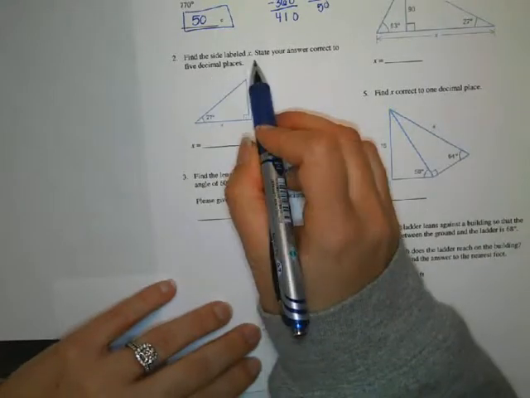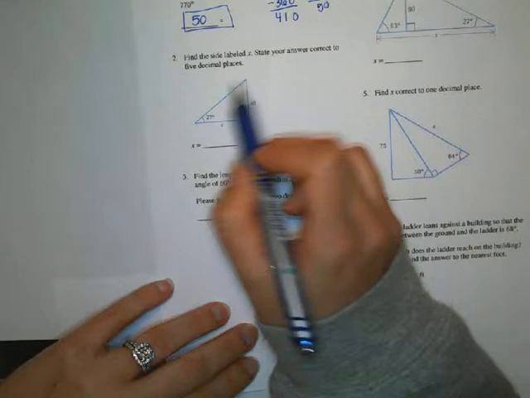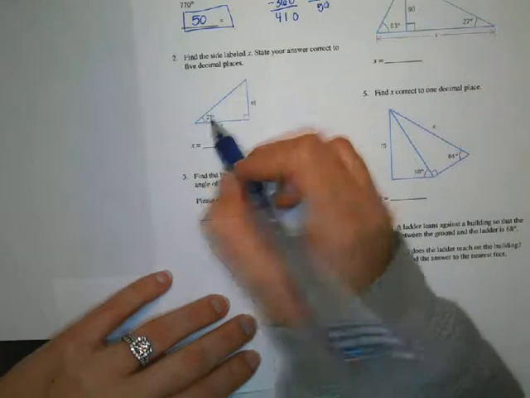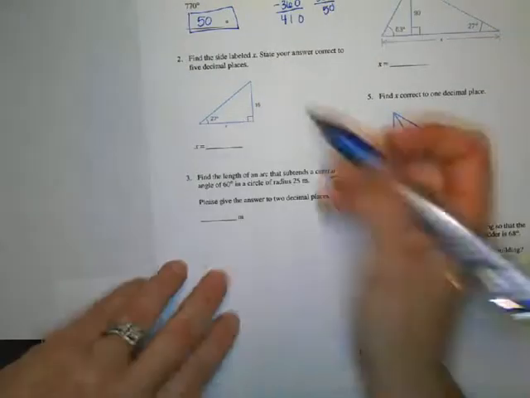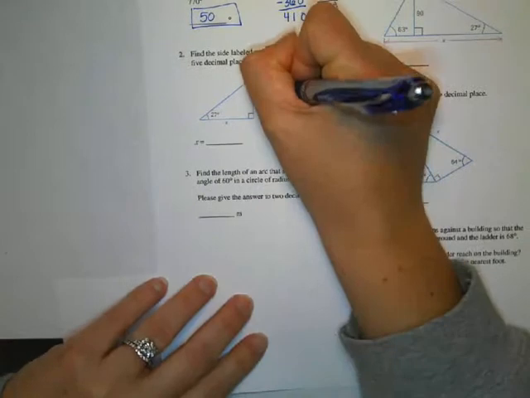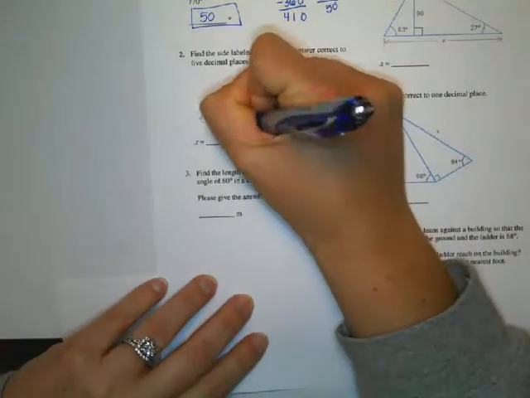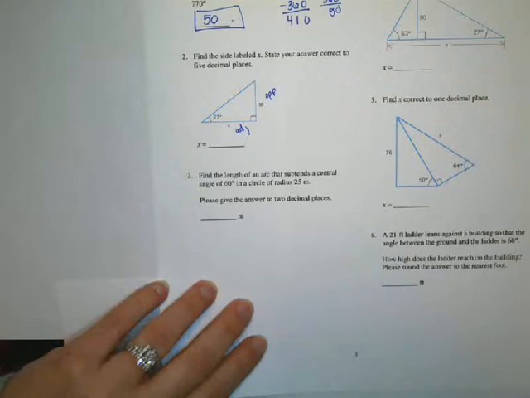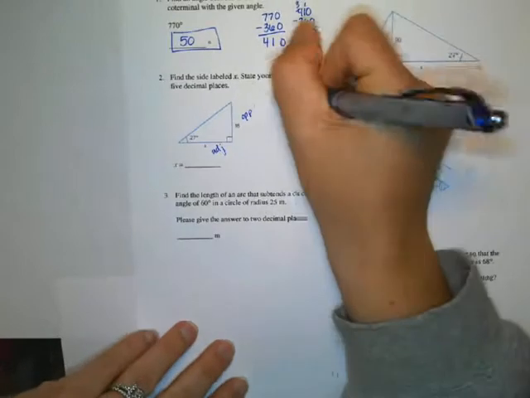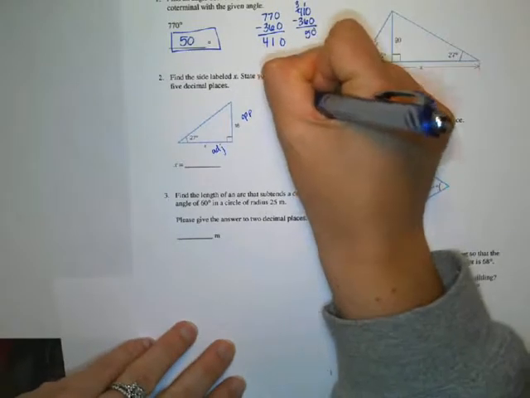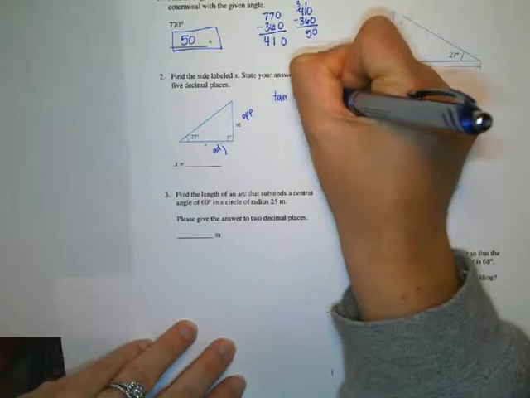Number two, find a side labeled X. State your answer correct to 5 decimal places. So this is one where it's trig functions. I need to label the triangle, so I have opposite over adjacent. Which trig function is that? Good, tangent. So I have the tangent of 27 degrees equals 16 over x.